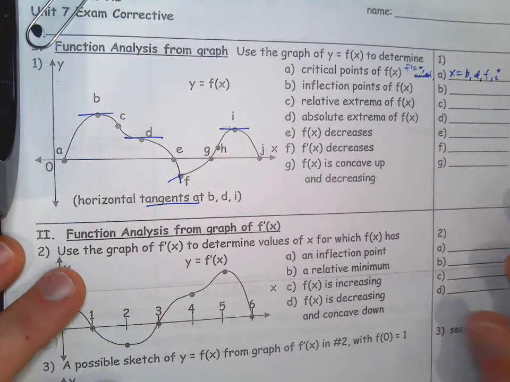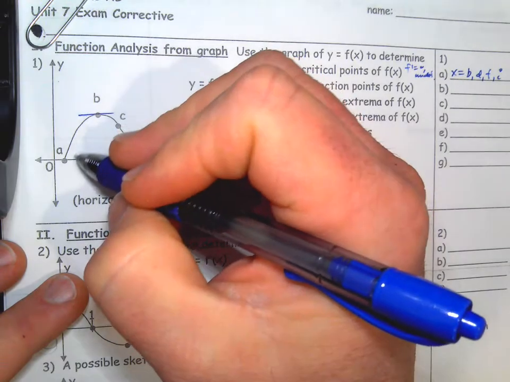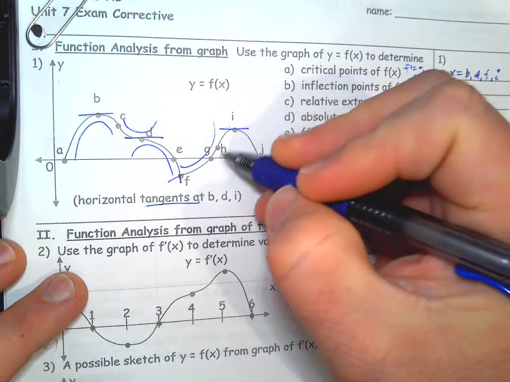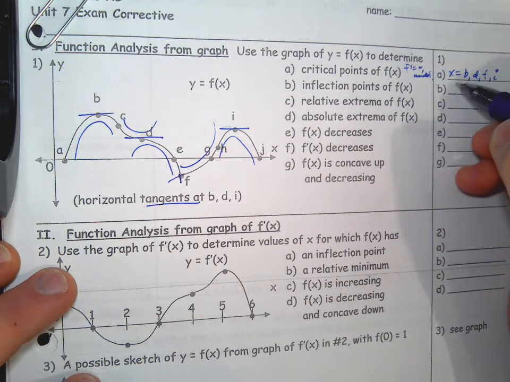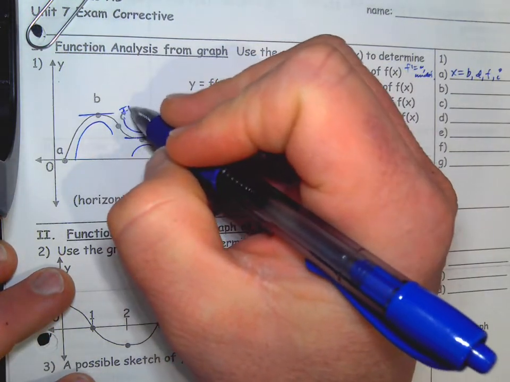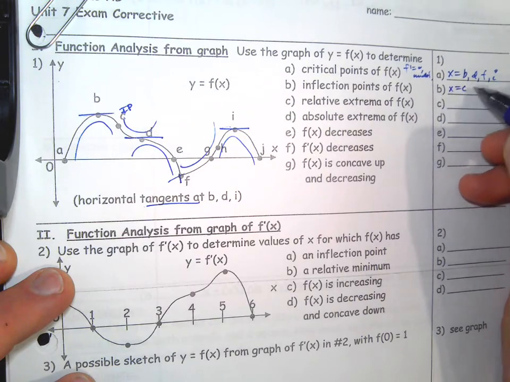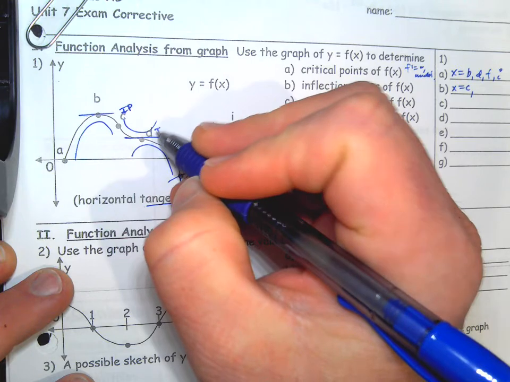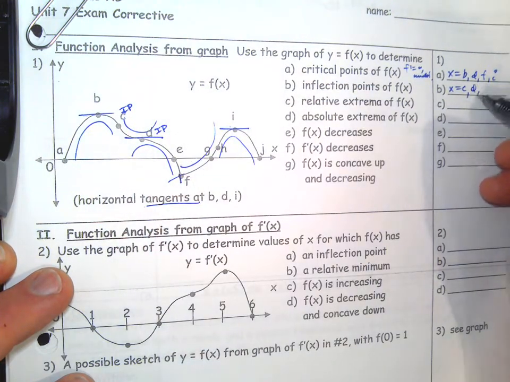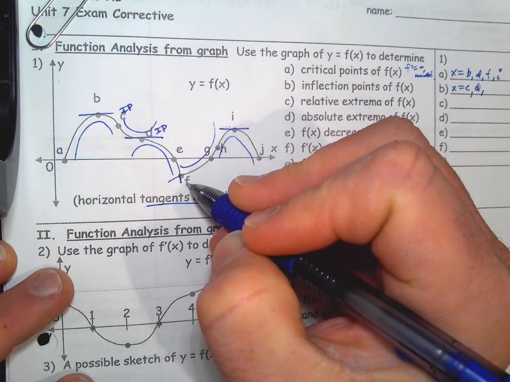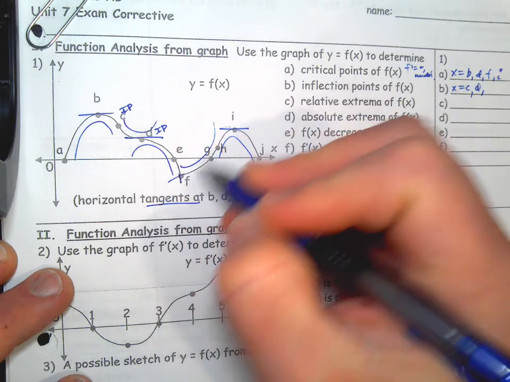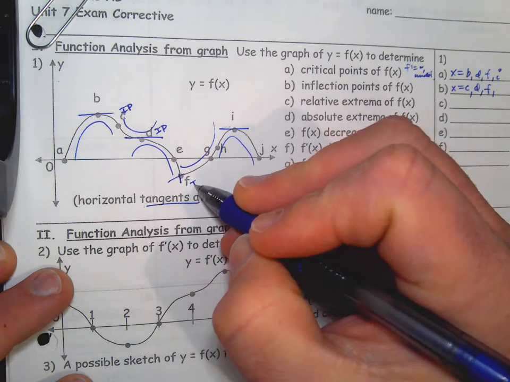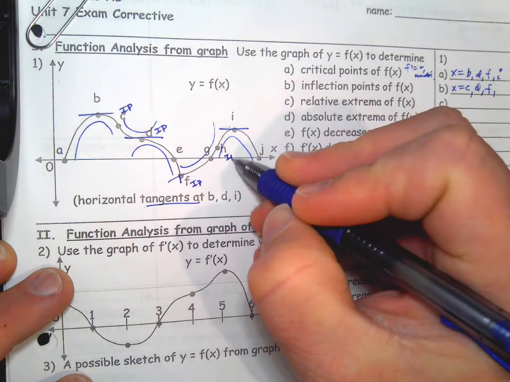Next one, inflection point. So I like to emphasize the concavity. It's concave down, concave up, concave down, concave up, concave down. So we're going to say the inflection points are at C, D, it changes from up to down. And F, it changes from down to up. So F is an inflection point. And H. Now, is it H or is it G?